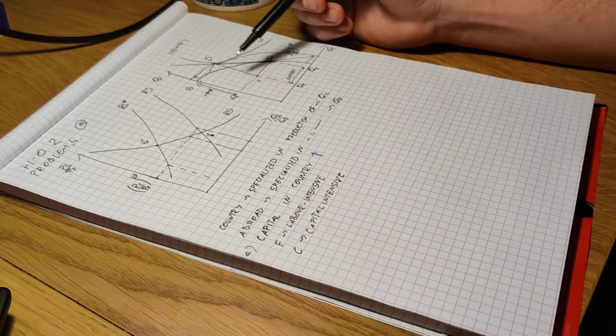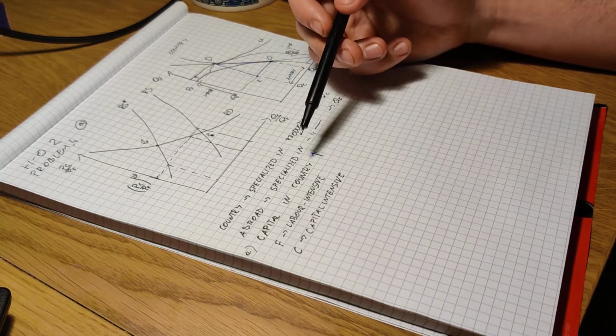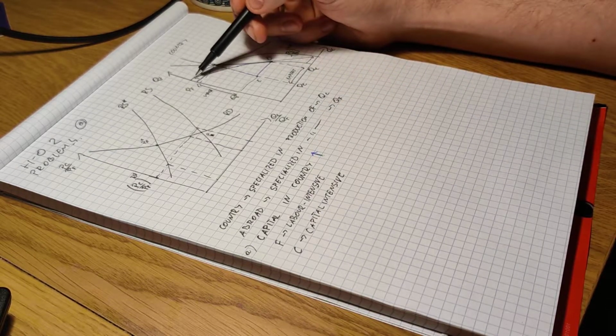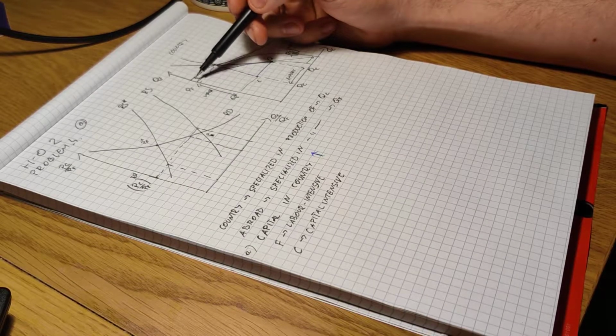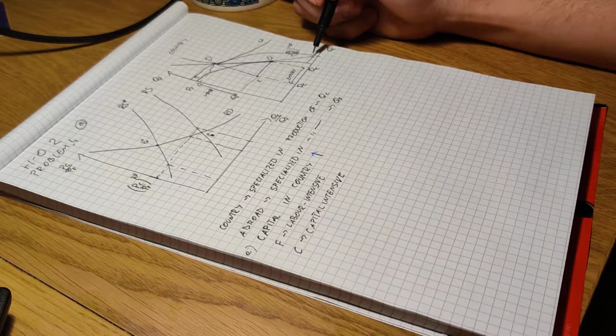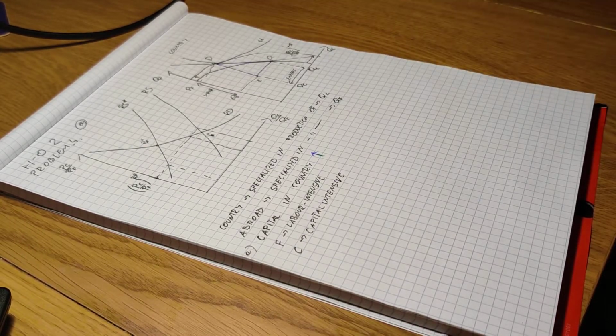So in this case, if the stock of capital is rising, we have bigger production of F, or the possibility of production of F, but even higher possibility to increase the production of good C.